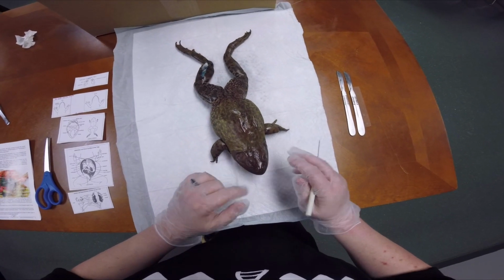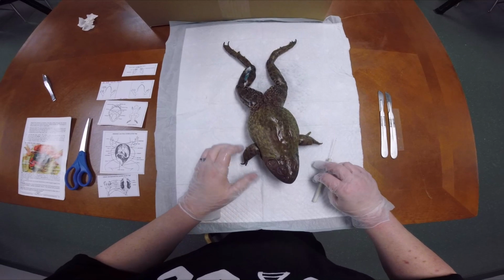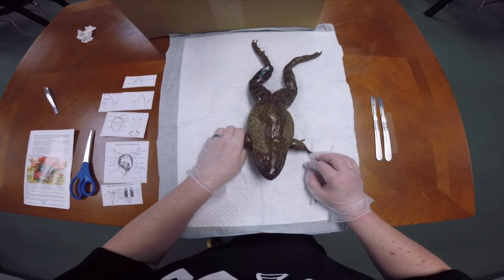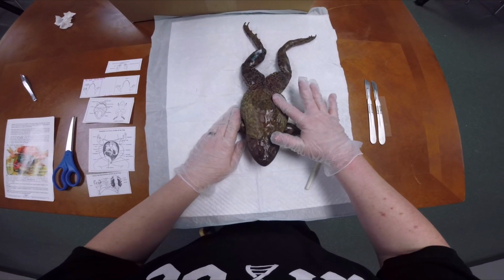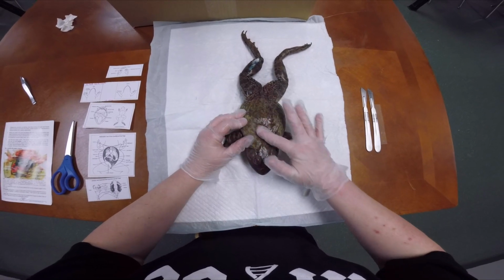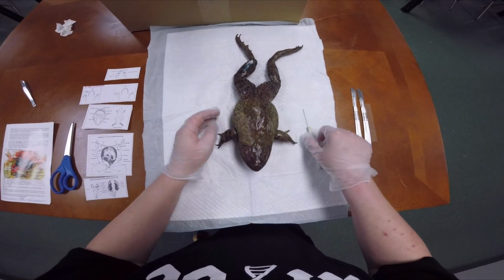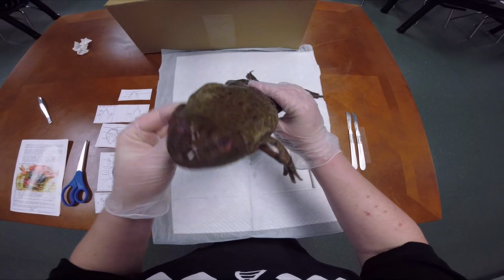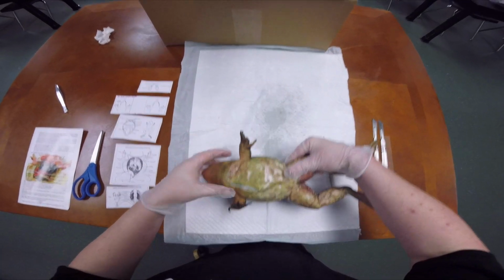They have two eyes, two external nares, and they have their mouth. So this is the top part. You can see the brown and the green, which helps him, her, to be camouflaged in the wild.